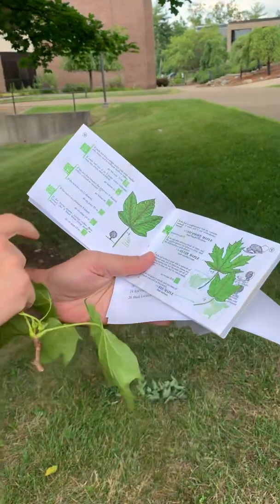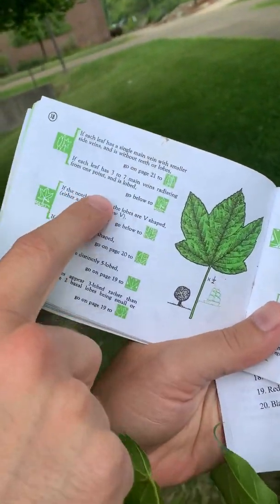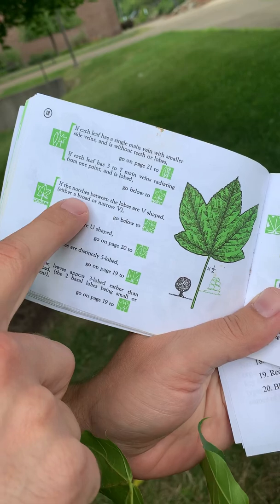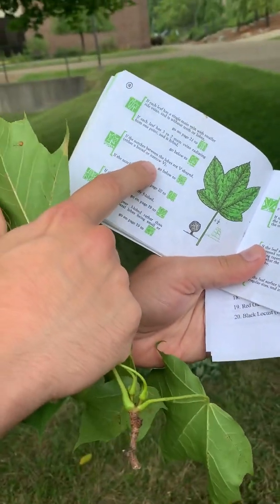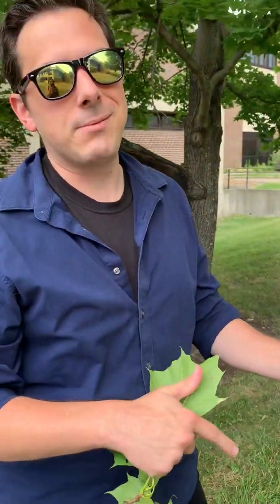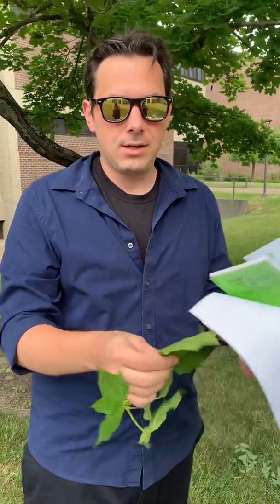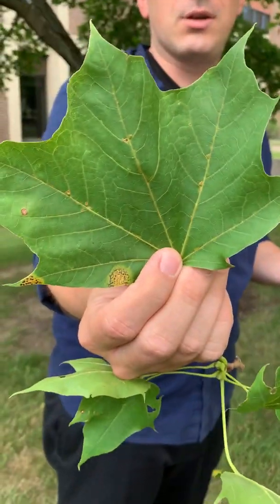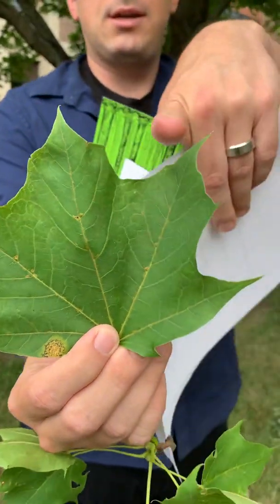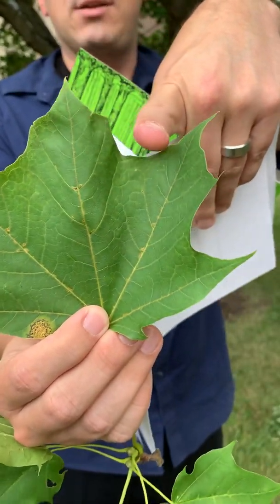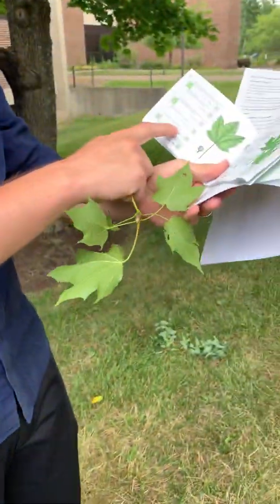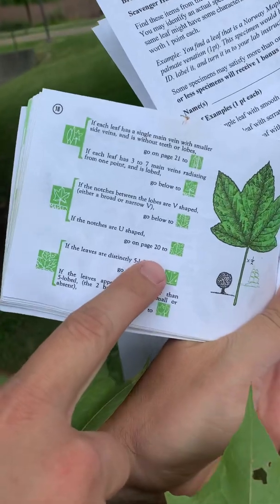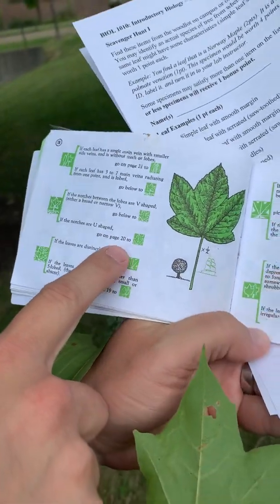So it says, because they're radiating from one point, we're going to go here. If the notches between the lobes are V-shaped, or if they're U-shaped. The tricky part with this one is that you will know it is V-shaped. A V-shaped is like a V. It is a definite point at the bottom. These are not. These are U-shaped. So you can see here especially that it's more like a U, it's not like a V. So we're going to go to page 20. So now it says go to page 20 to this symbol.